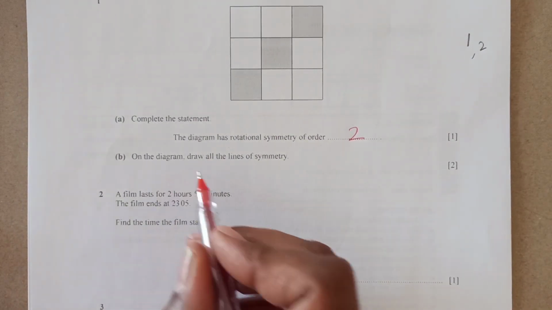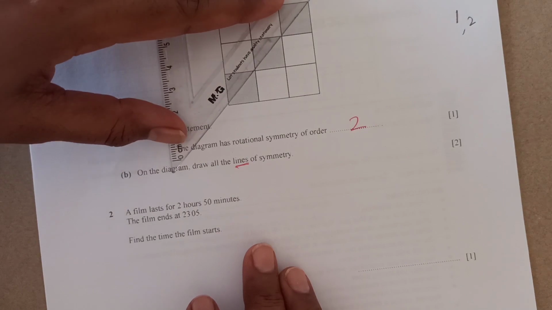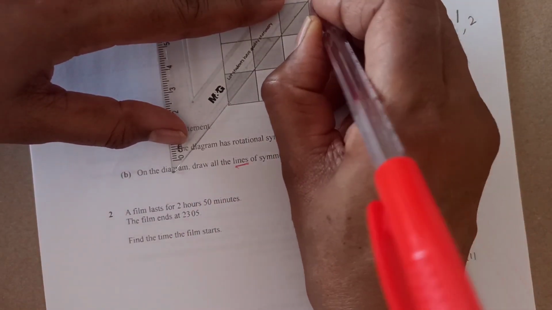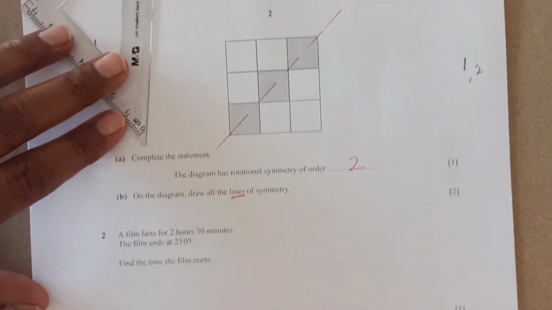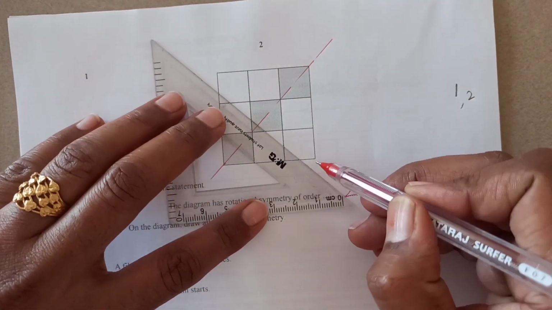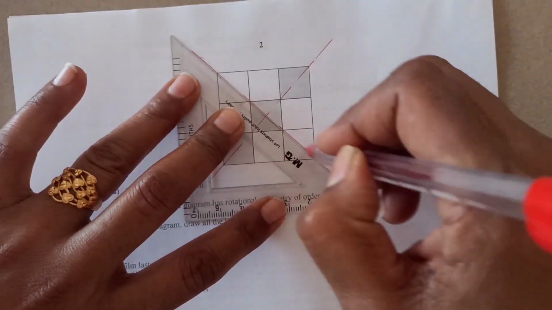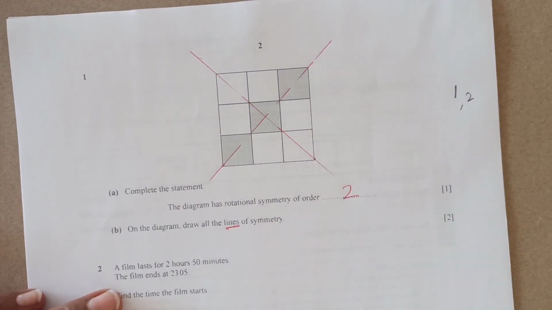Now on the diagram, draw all the lines of symmetry. Now we are talking about lines of symmetry. Line of symmetry is going to give 1 over here. So that is a line of reflection that gives the same image on both sides like this. Another one is going to be from other side. Like if you fold this, you are going to get the same shape, right?